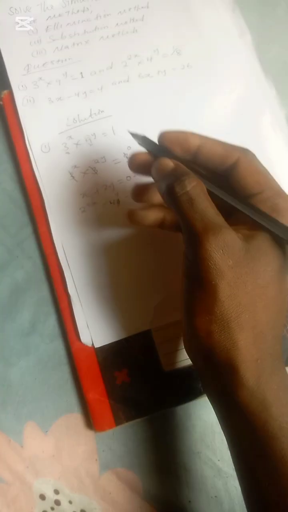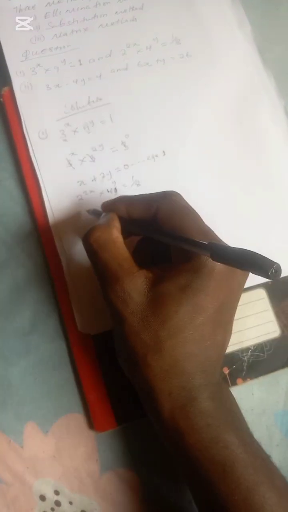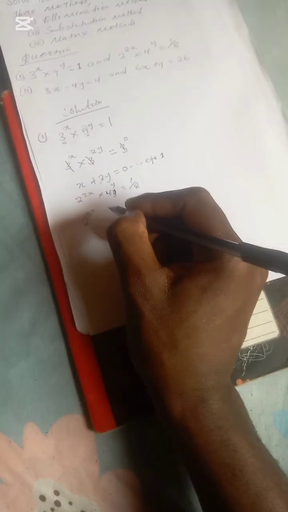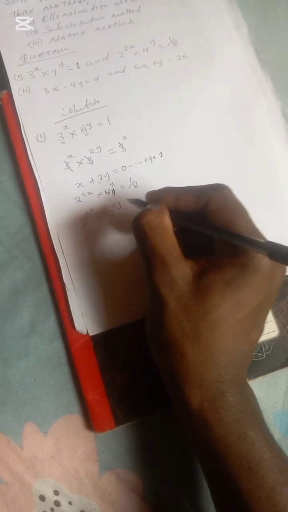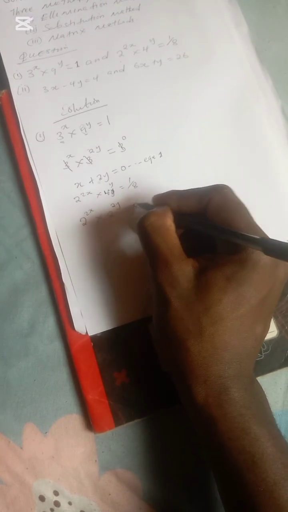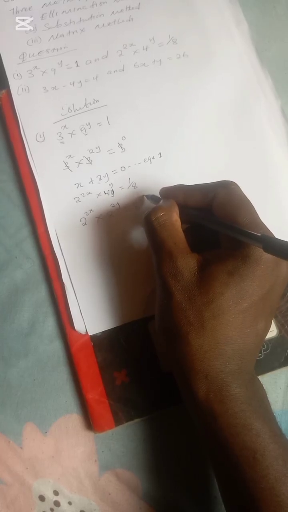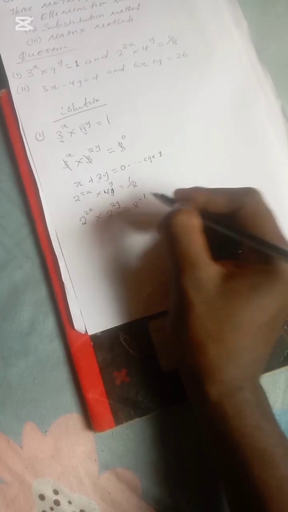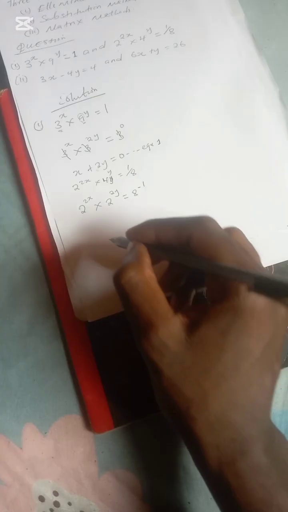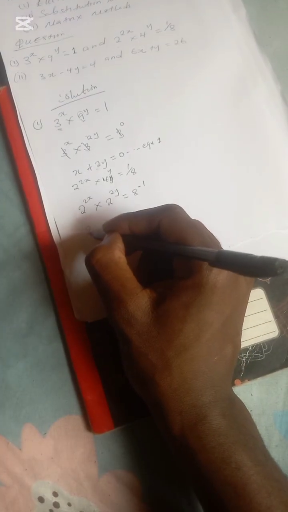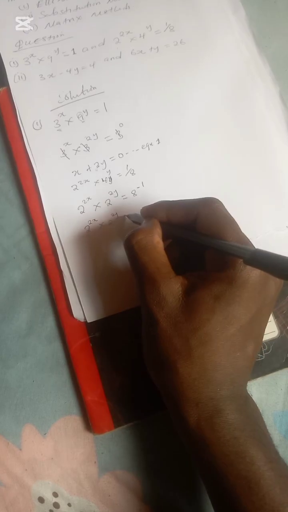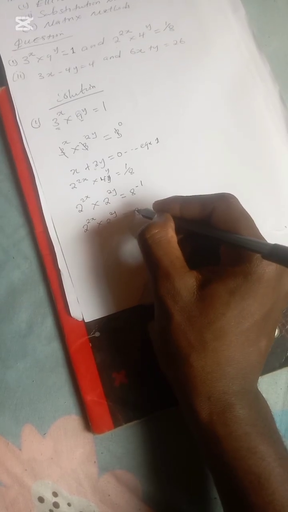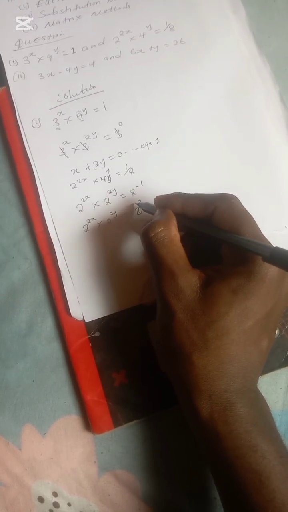We'll do the same steps which we did in the first equation, which is 2 power 2x times, here again we'll put 2 power 2y is equal to, here it will be 2 power negative 3.